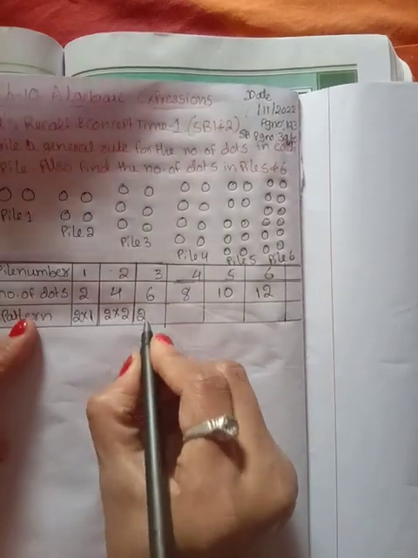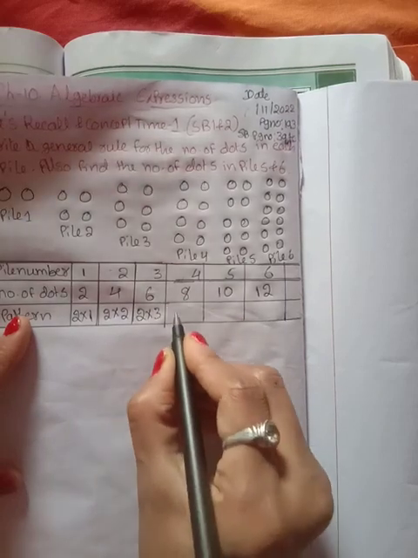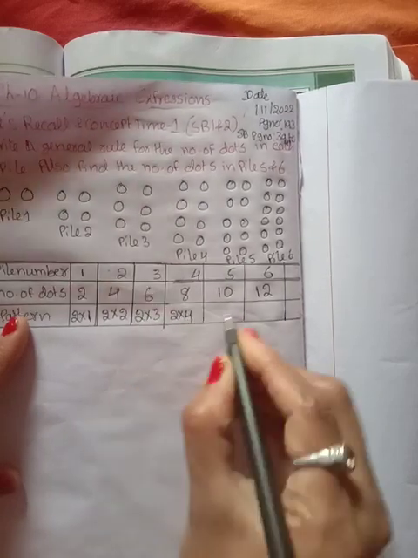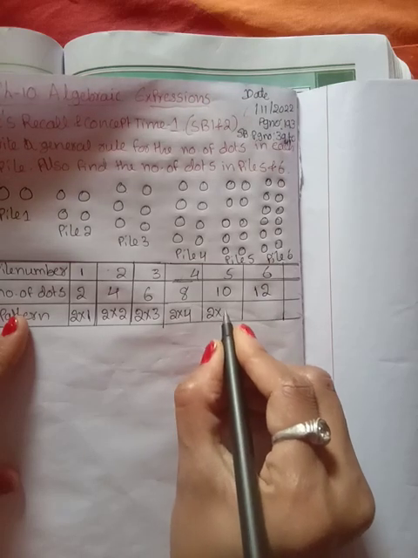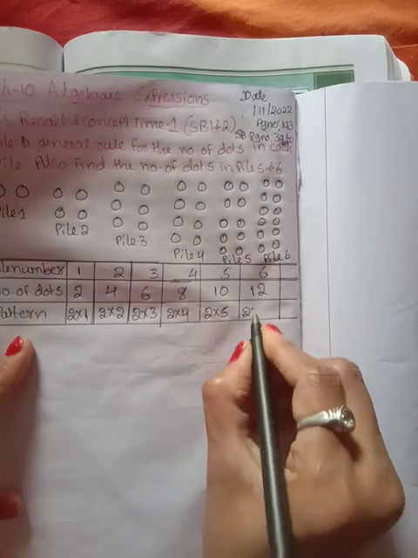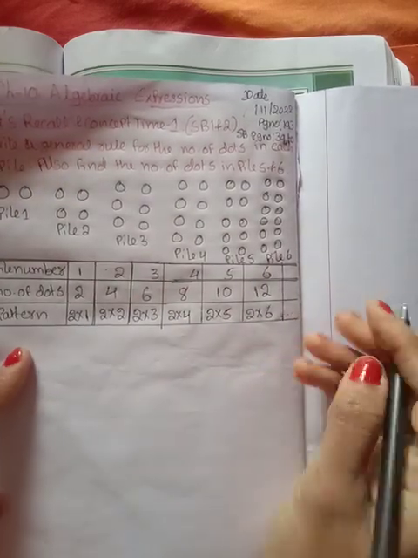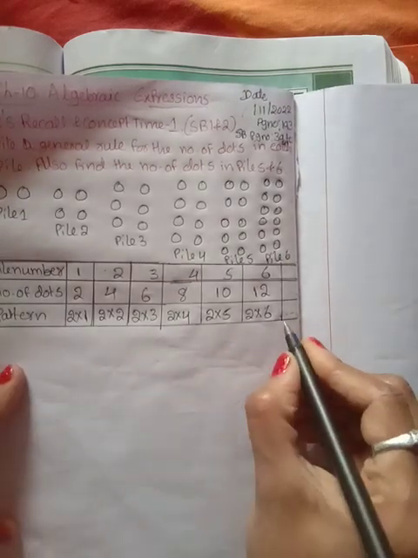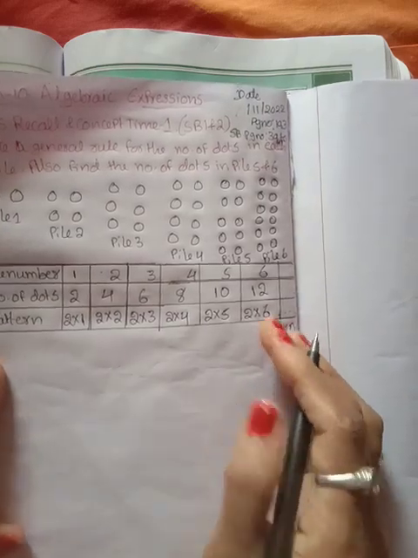Next is 2 times file number 3. Next is 2 times file number 4. Next is 2 times 5, the file number. Up to n times: what is 2 times the nth term? The nth term means 2 cross n. Okay, you can understand neatly.